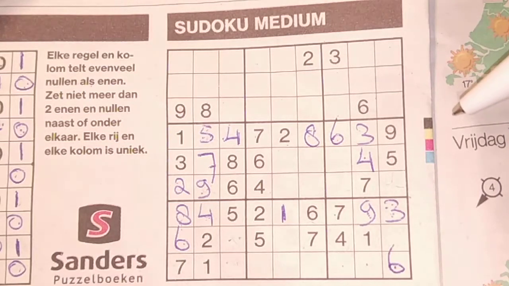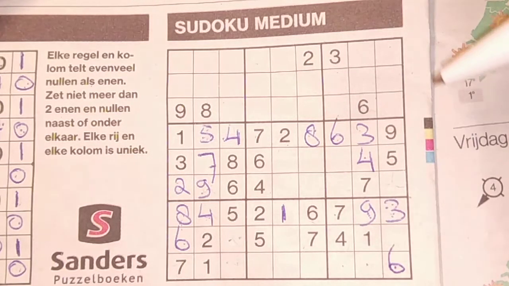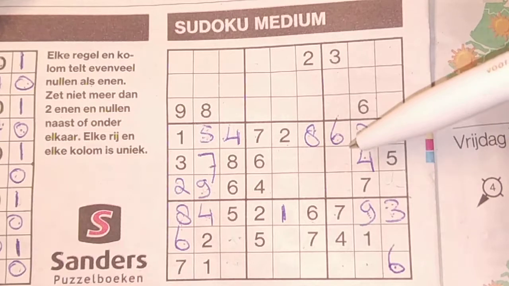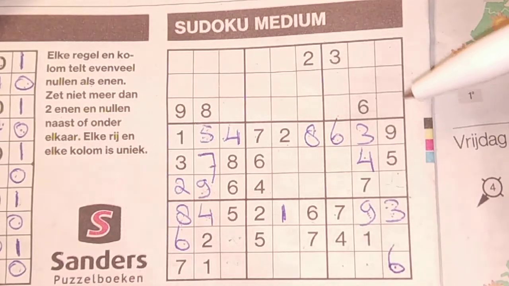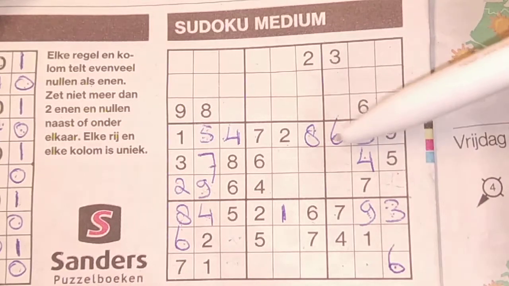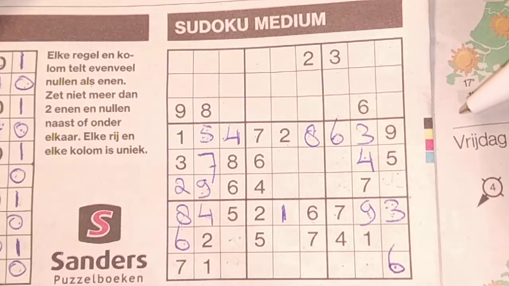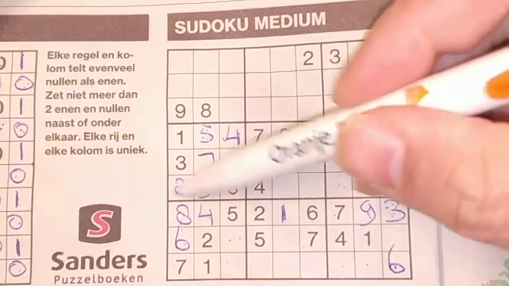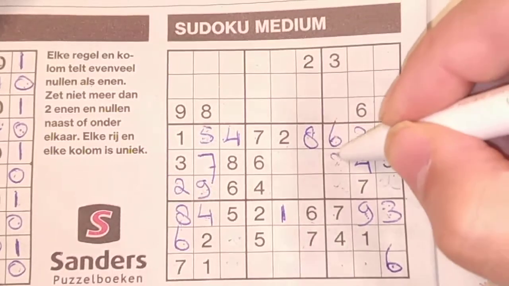5, 2, and 8. Yes, 8, 1, 2. These three numbers of this big square, the numbers are 2, 1, and an 8. I see a 2 here, so no 2 in these two boxes. One box left for the 2, it should be here.